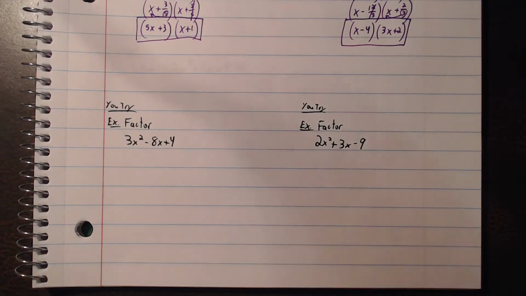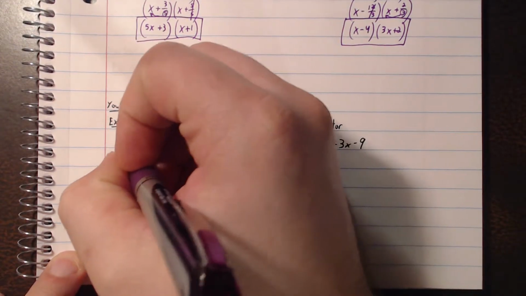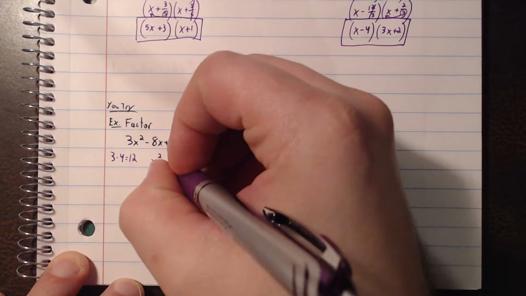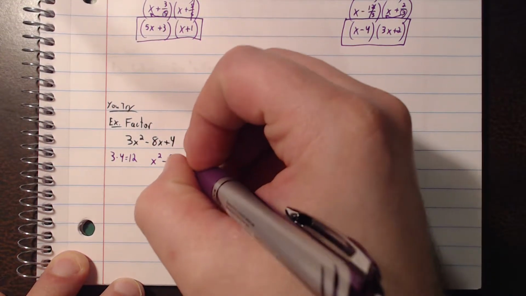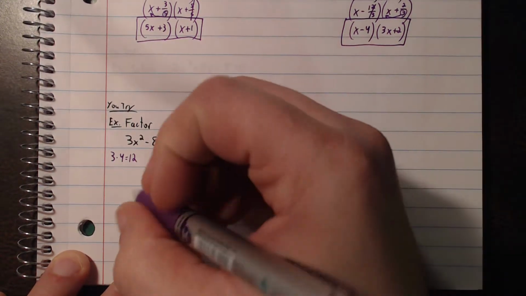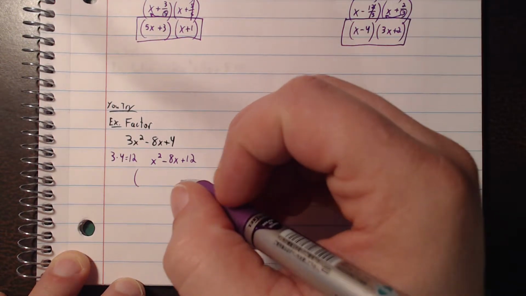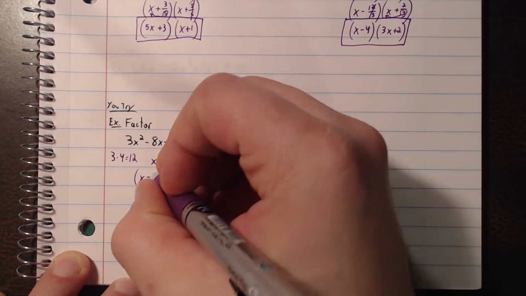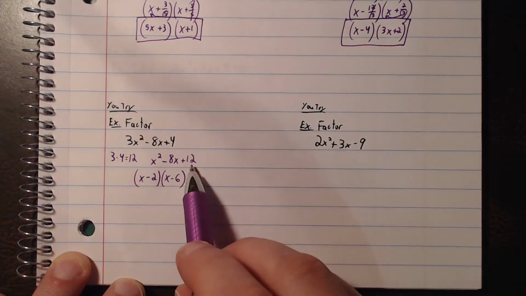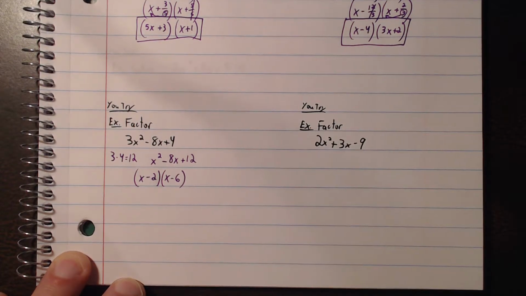Alright, let's check out how you did. Here's our A and C terms. When we multiply those, we get 12. We're going to rewrite without the A term and using our C prime term. When we factor, let's see, what are we getting for factors? I'm getting x minus 2 and x minus 6. The double negatives give us plus 12, and then negative 2 and negative 6 is negative 8. So that worked out well.